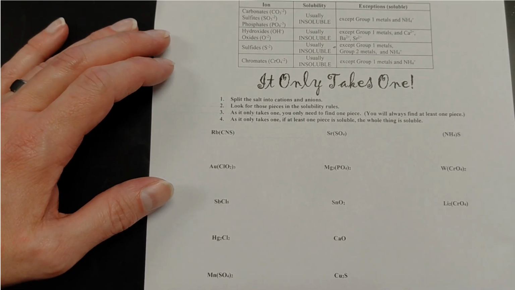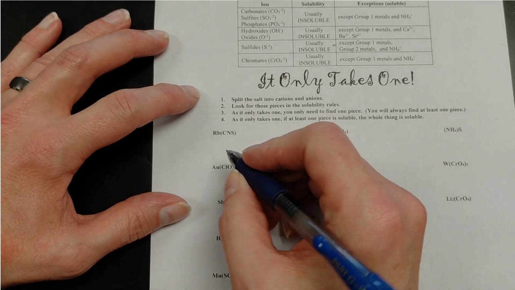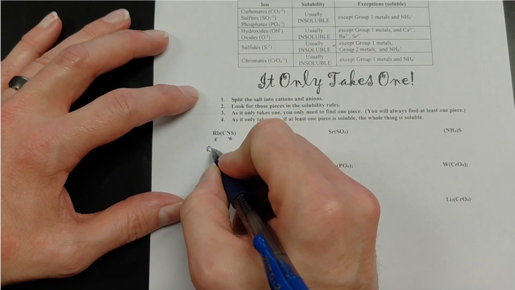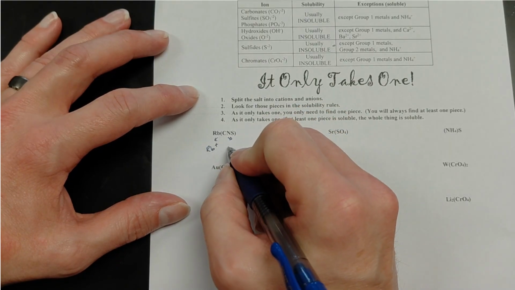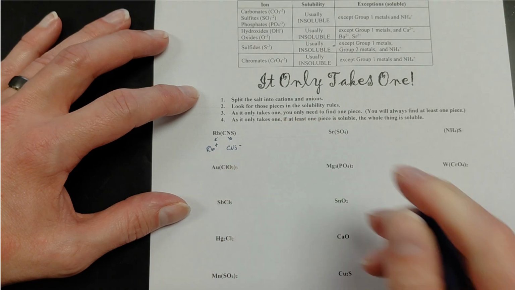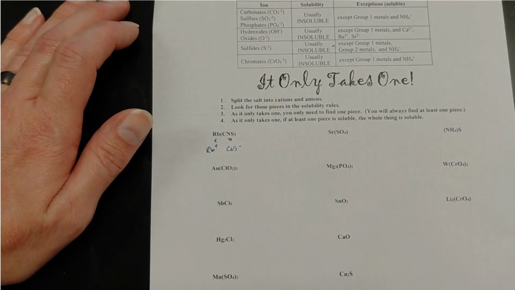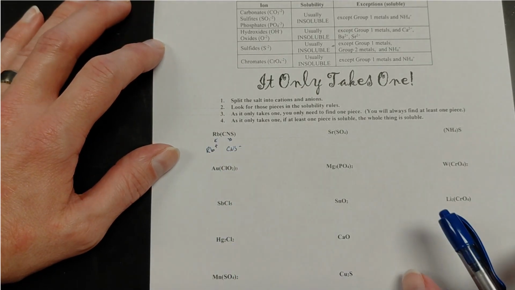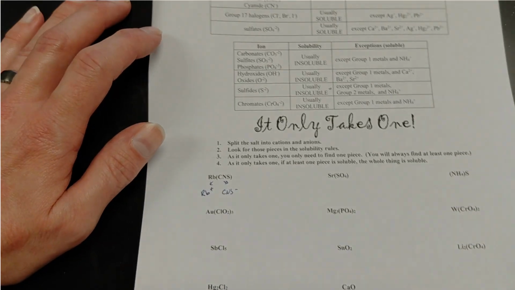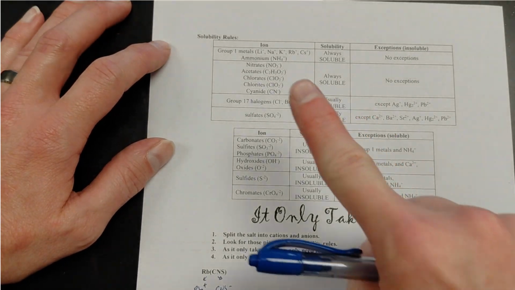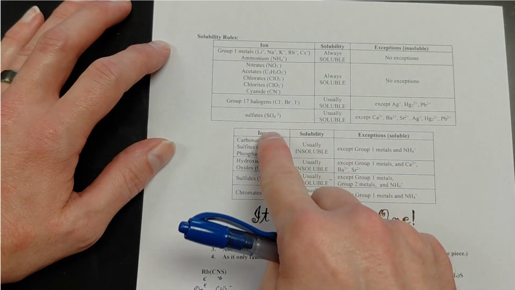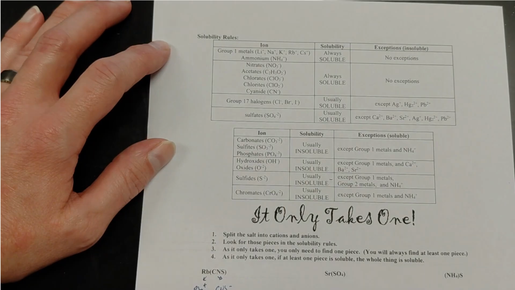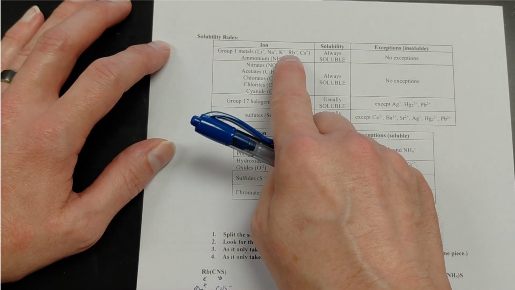My first example is rubidium thiocyanate. I'm going to split this into cations and anions, and it's real easy. It's Rb+ and SCN-. We don't even need to worry about the charges so much. The main part is the Rb and the SCN. So I'm going to start with Rb since it's first. I'm going to take my finger and go down the left column, looking for Rb. And actually, I don't go very far till I find it.